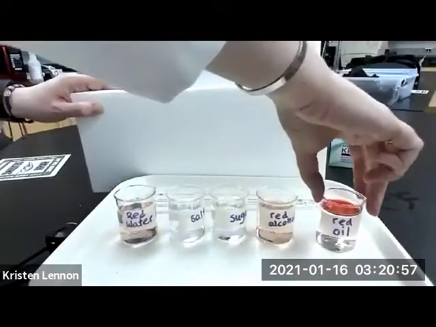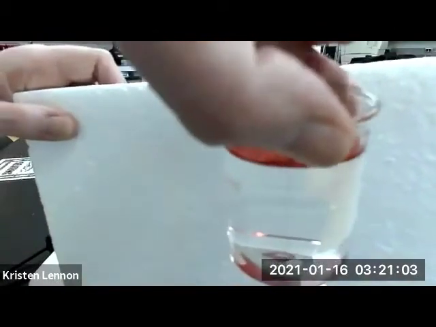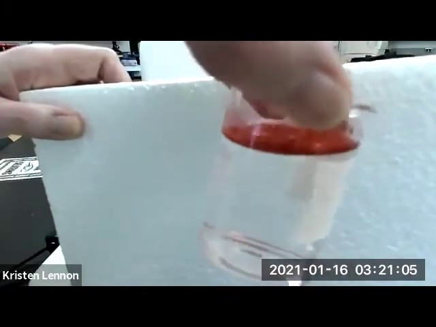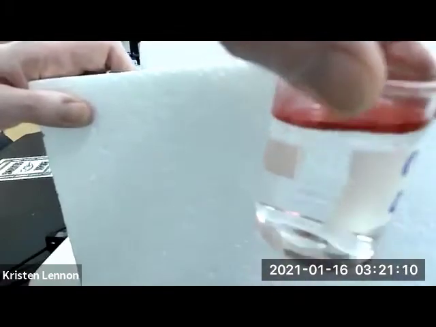And then here is the water with the red mineral oil. I'm looking to see if the mineral oil mixed in or if there is a distinct separation.